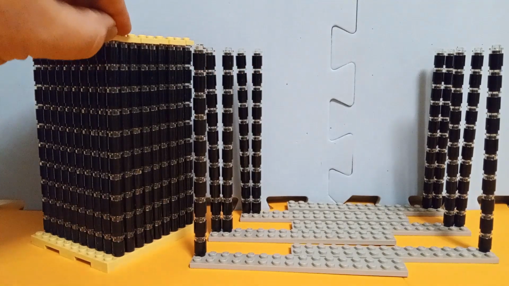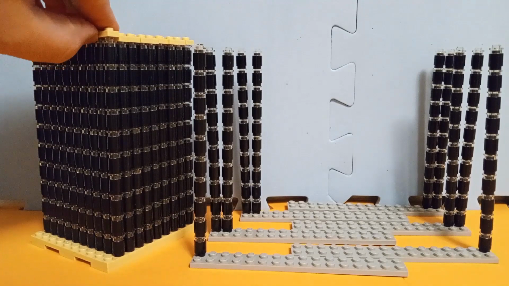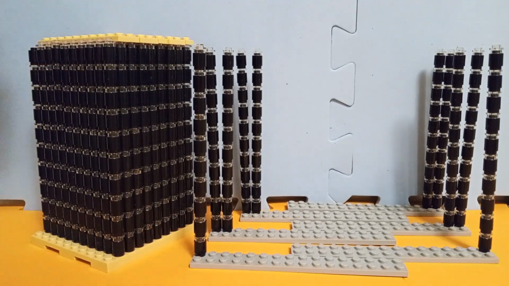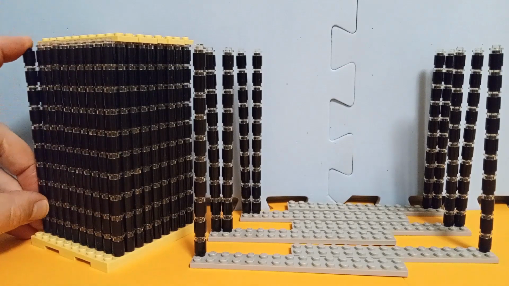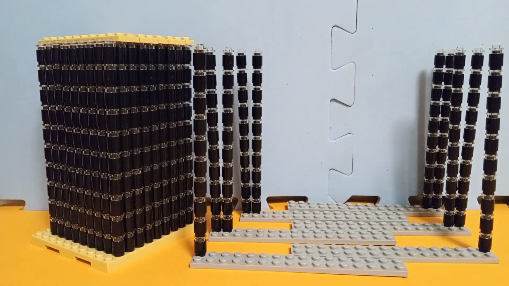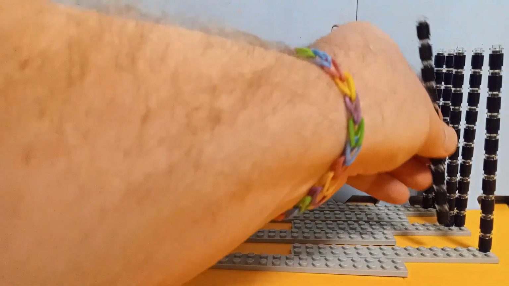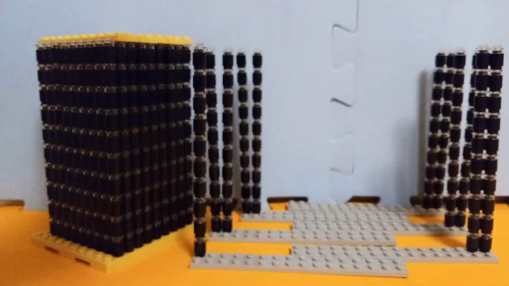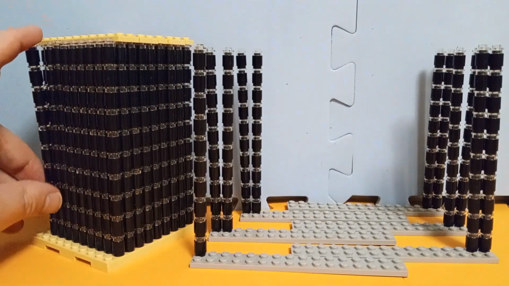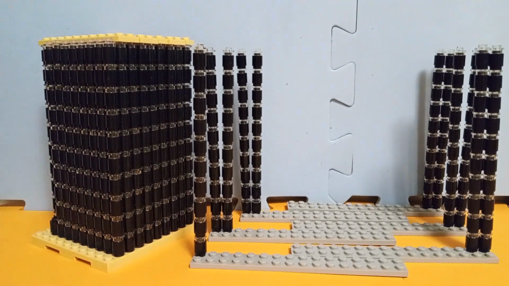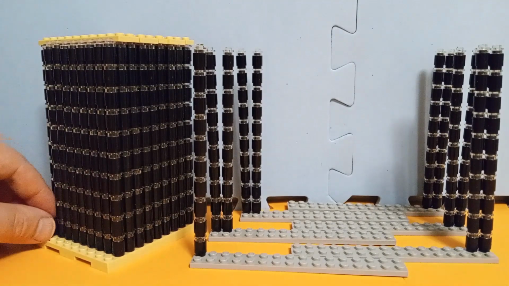And then I have to break into another stack of 100. And then I'll grab a second group of 10 for the fifth group. And a second group of 10 for the sixth group.